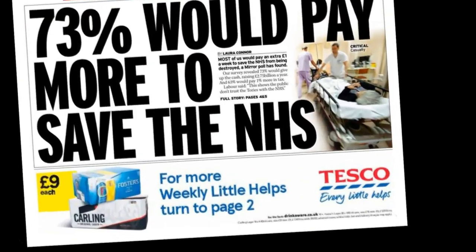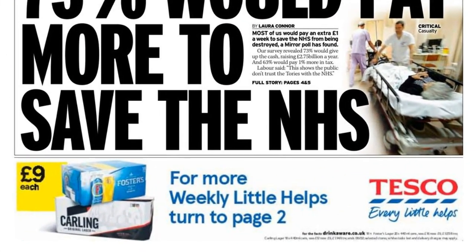Here's another example. So if we have a newspaper front page and we just wanted to be able to actually draw attention to, say, the advert at the bottom, then we can create this kind of zooming effect. Very straightforward, allowing us to really focus on the point that we want to make around this Tesco ad in this instance.